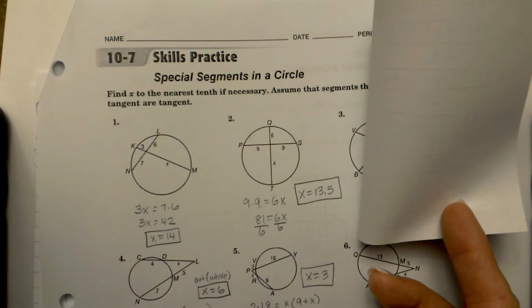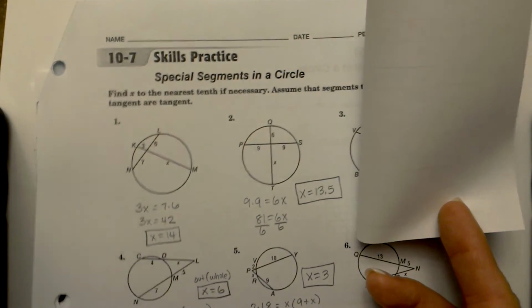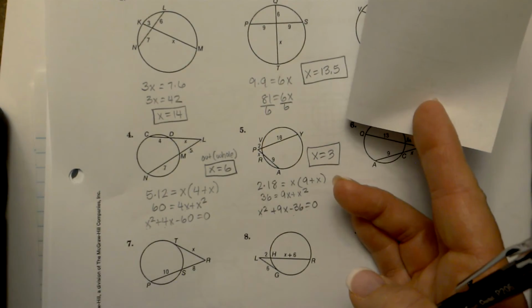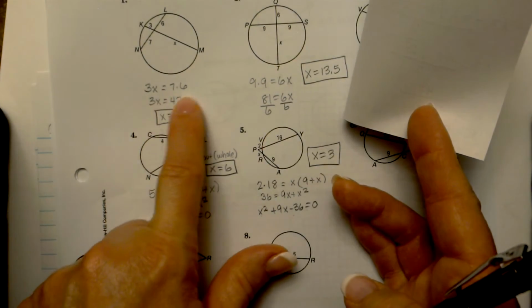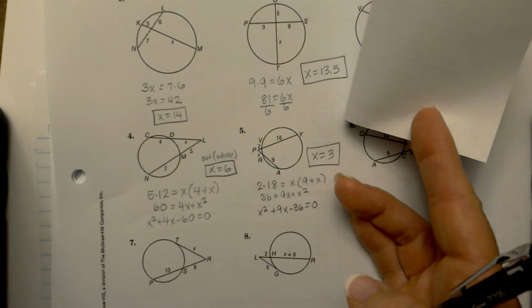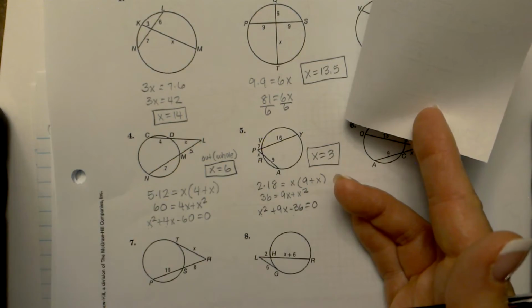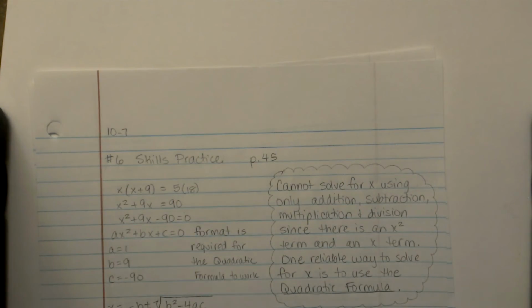Okay, first we're going to talk about how to solve for a segment in a circle whenever you use the formula for secants or tangents and you determine that there's an x squared term. Whenever you have an x squared term, you have to treat it differently than if you just have an x term that you can use multiplication or division, addition, subtraction, and you can just isolate x. But in this case, when you have an x squared term and an x term, you have to use something called the quadratic formula.